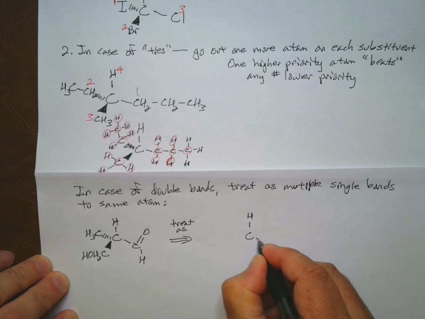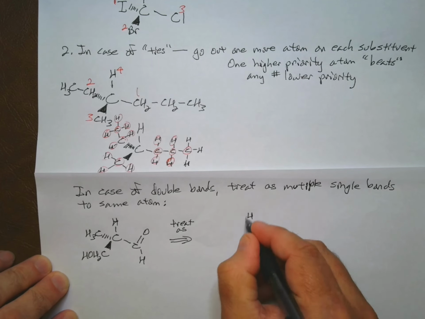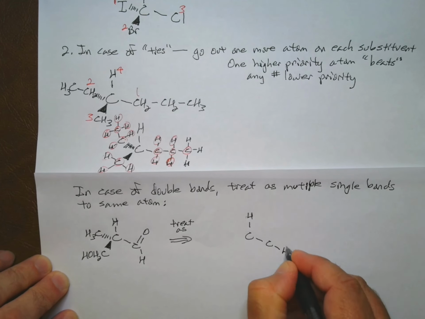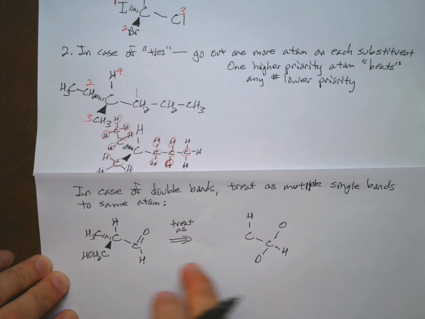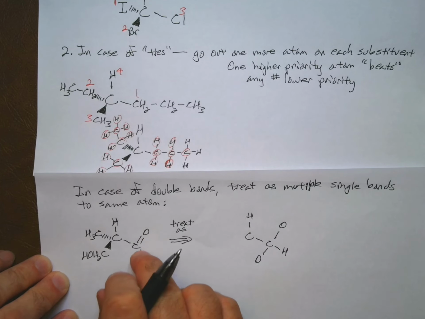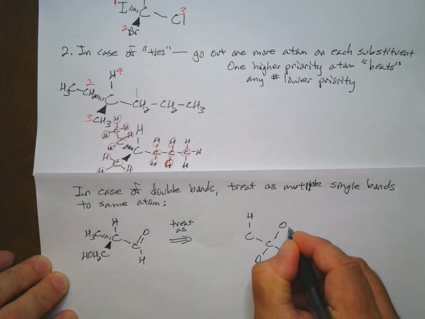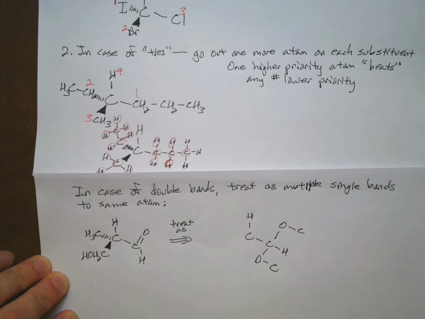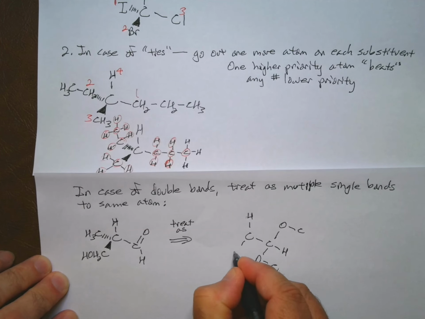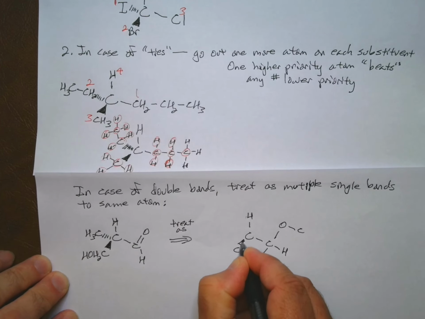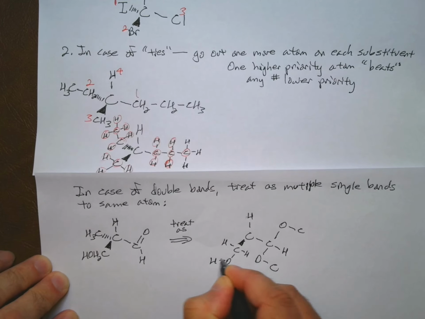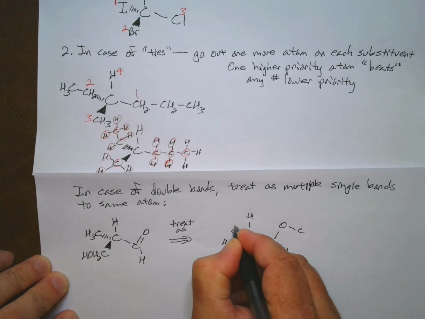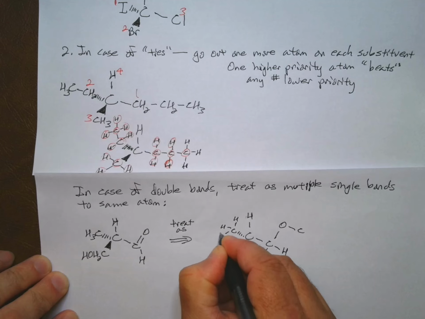We'll have the central carbon with the hydrogen. We'll have a carbon here, and we're going to treat it as that. And then we actually treat the oxygen as being bonded to 2 carbons. And then here we'll have C, with the wedge, H, H, O, H. And back here we'll have C, H, H, H.